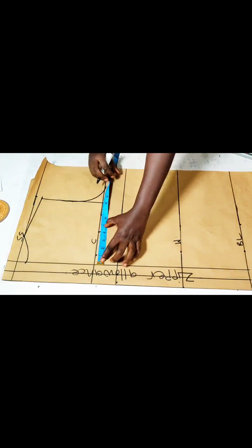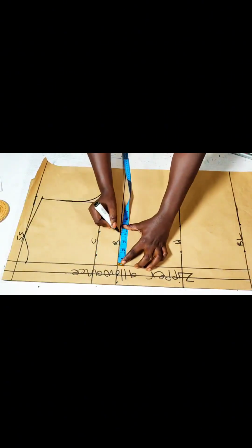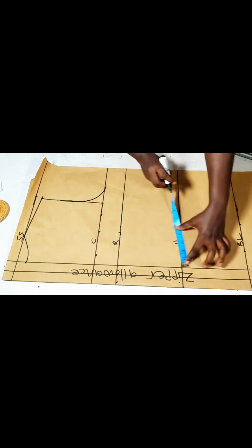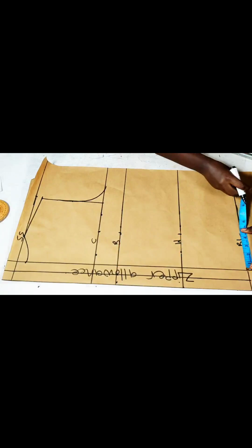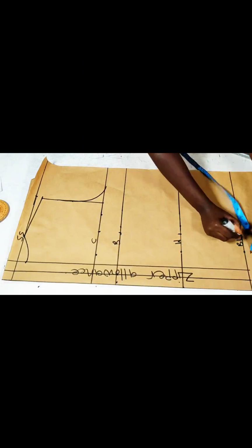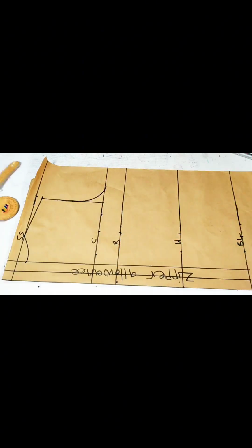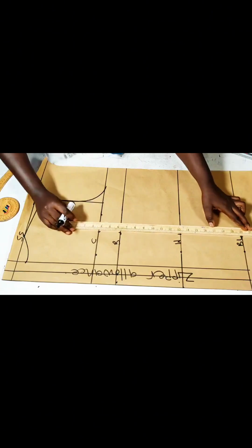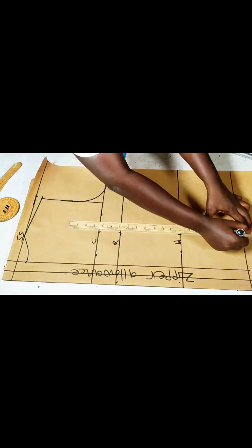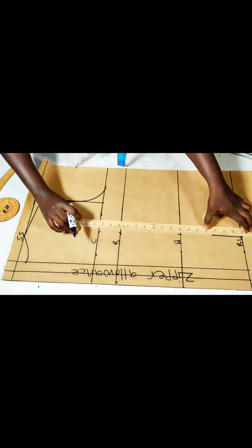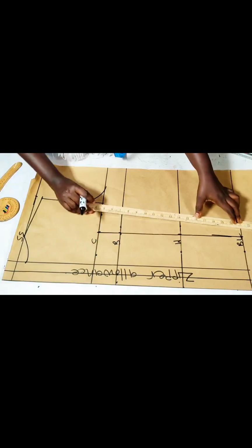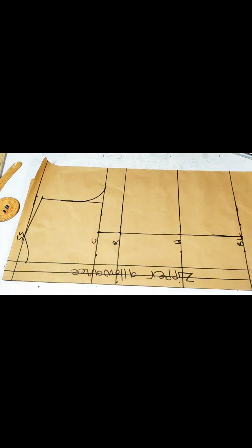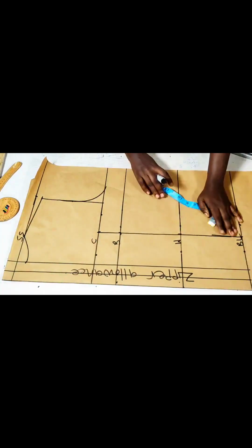Now it is time to take your dart and you divide your nipple to nipple by 2. Then you mark the point starting from where your zipper line ends. Unlike the front piece, you will take it right from your chest line down to the blouse length line.